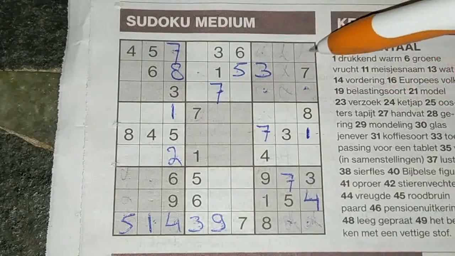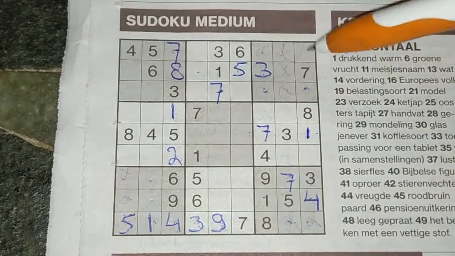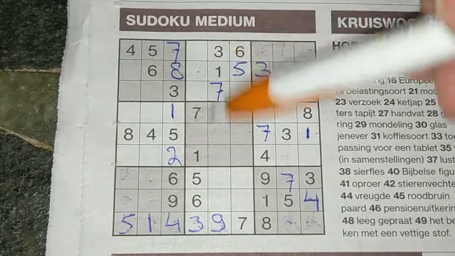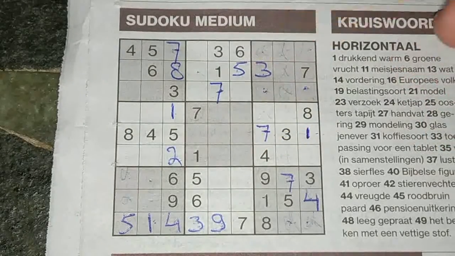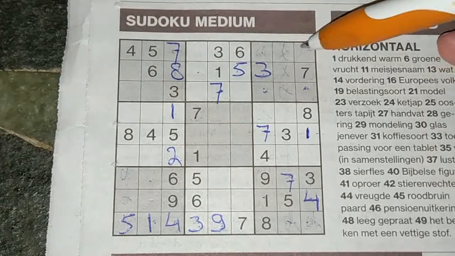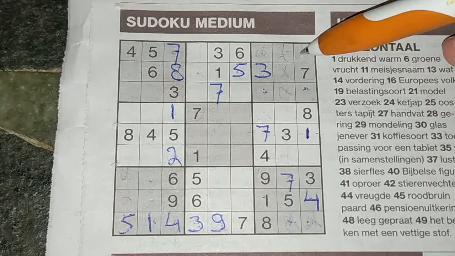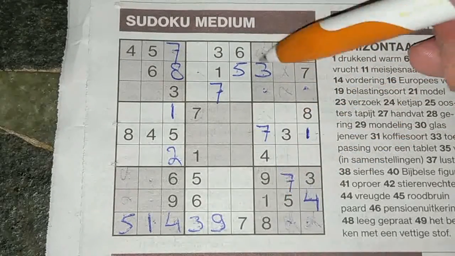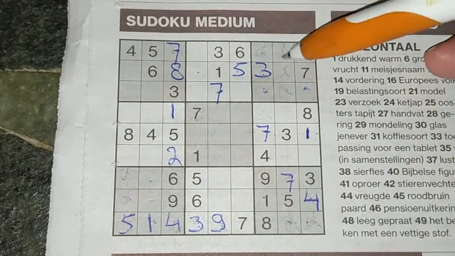The first row, 4 missing numbers. One of the missing numbers is a 1. I see here 1, so no 1 there. So the 1 could be in one of these 3 boxes, but I see here 1, so no 1 there. I see there 1, so no 1 there. Only place for the 1 should be here.